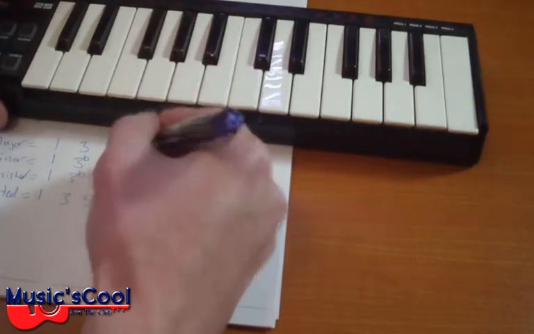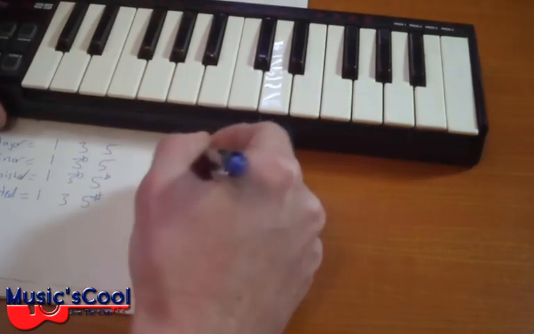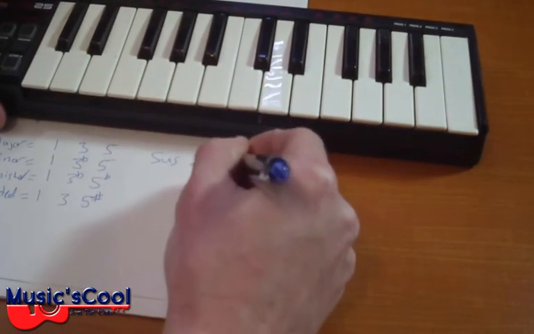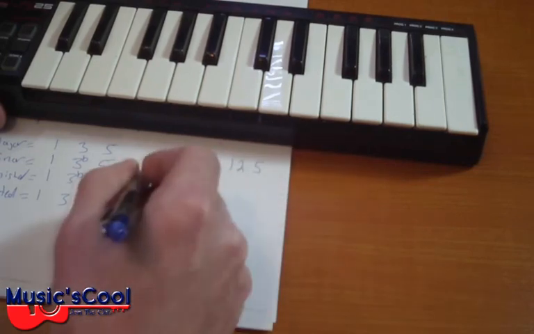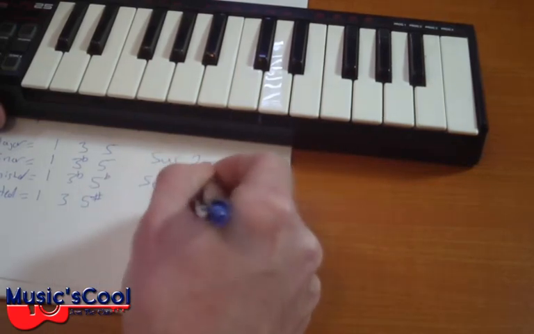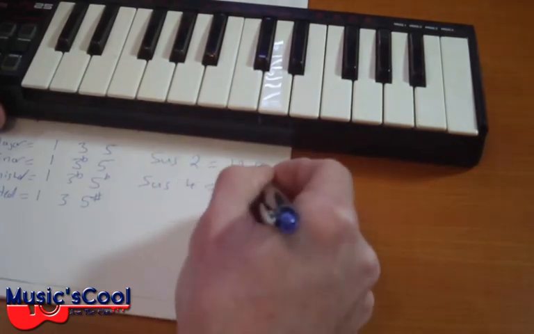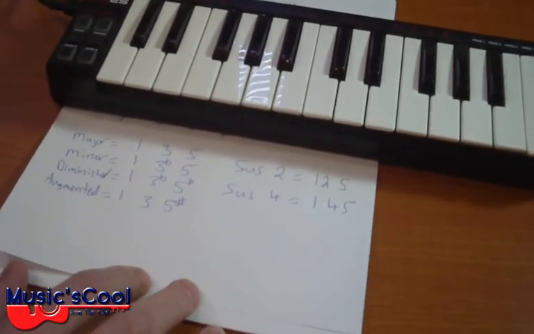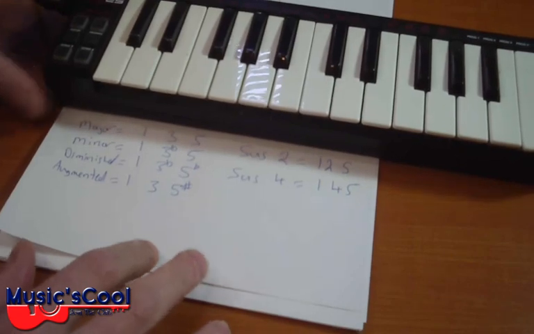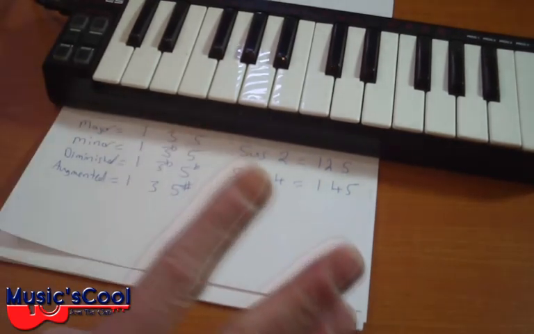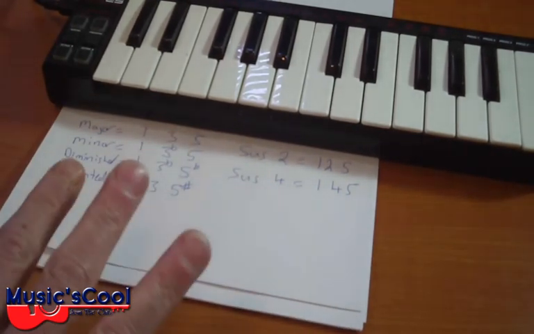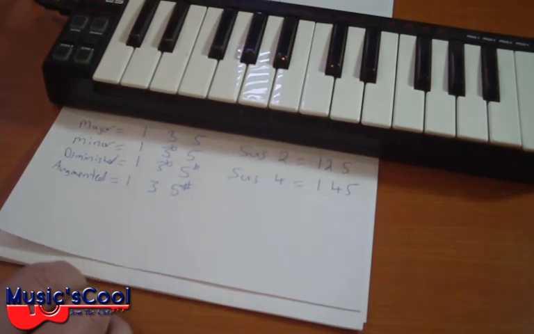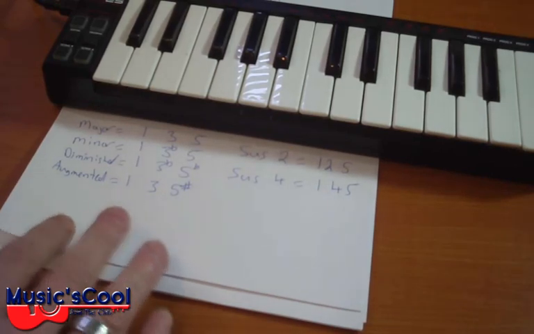So let me get this down here. So we've got sus2, which equals 1, 2, and 5. And we've got sus4, which equals 1, 4, and 5. Okay? So right there, what you've got are all of the chord formulas for all of the 3-note chords. We're going to talk about 4-note chords probably tomorrow. But for all the 3-note chords, this is the formula.